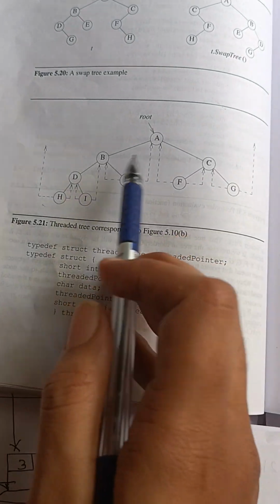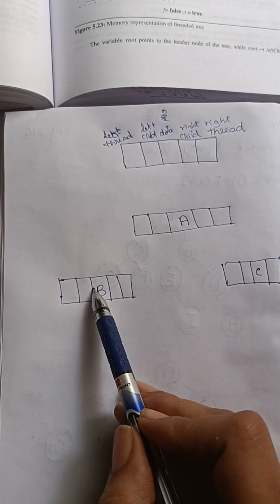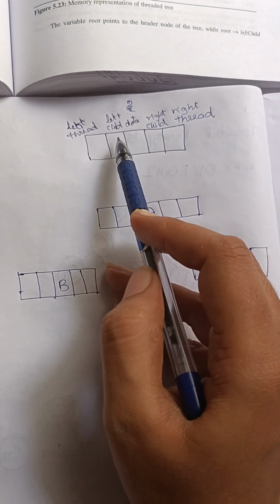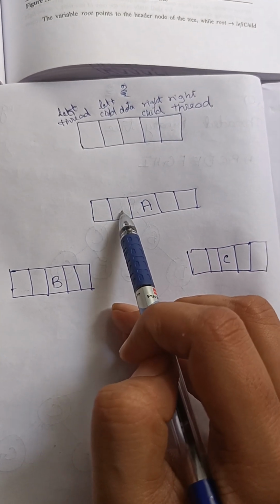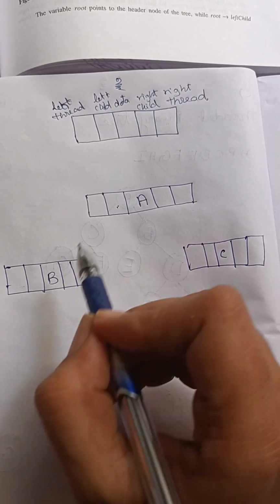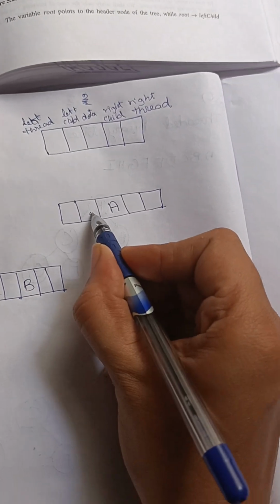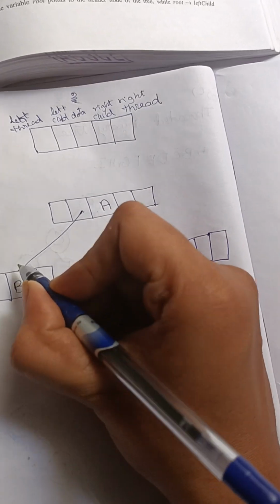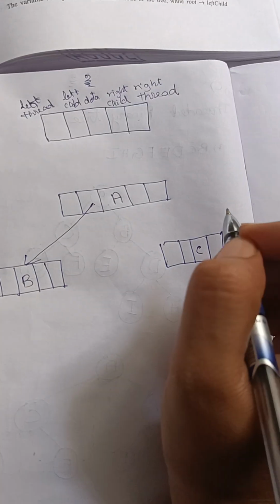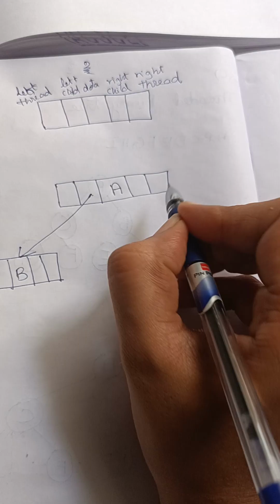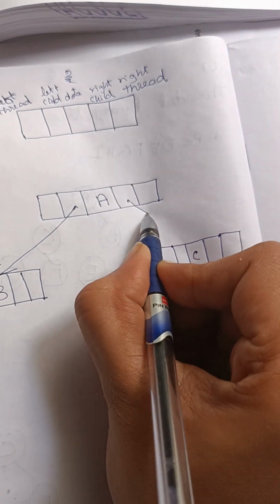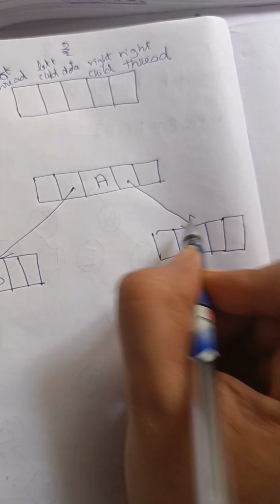The same thing as your tree: A, B, C. Now, what does this point to? It points to the left child, right? So from here, make an arrow to your left child. This one is for the right child, right? Make an arrow to your right child.